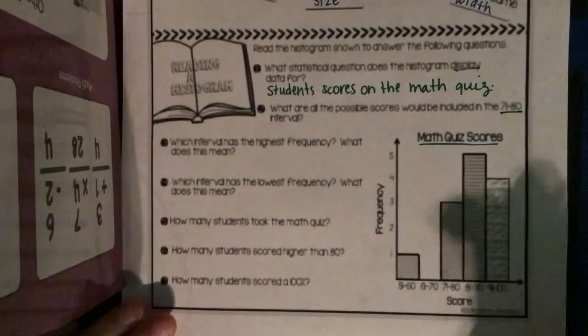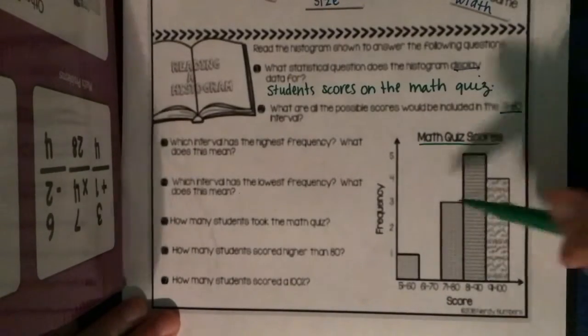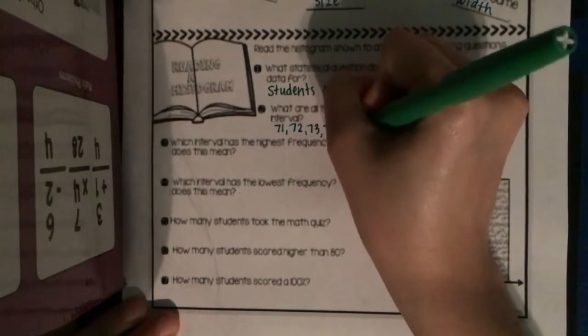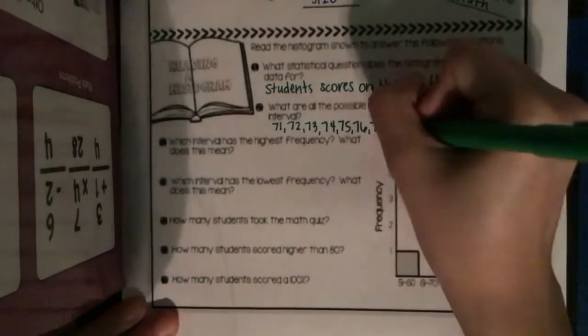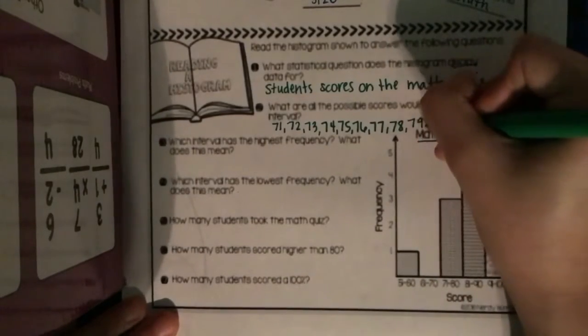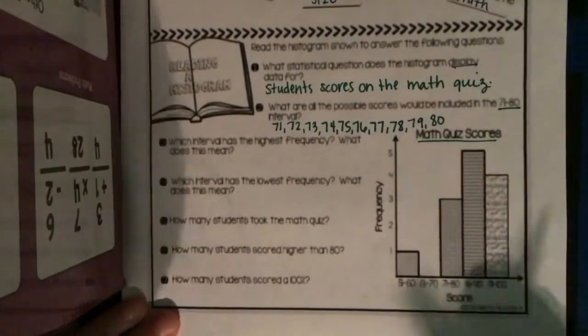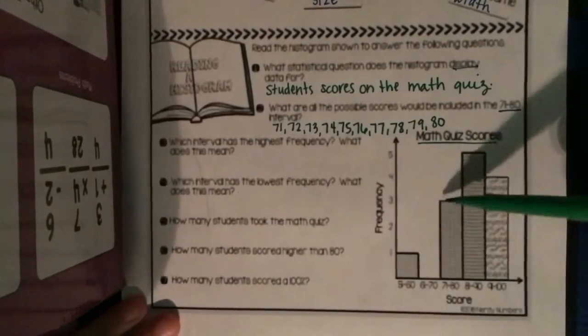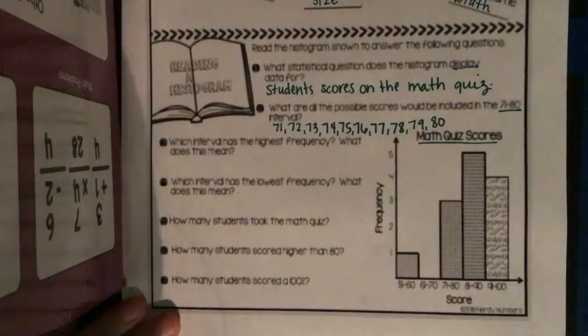So that means this represents scores that are 71, 72, 73, 74, 75, 76, 77, 78, 79, and 80. So all the students that made any of those scores fall under this category, this interval.